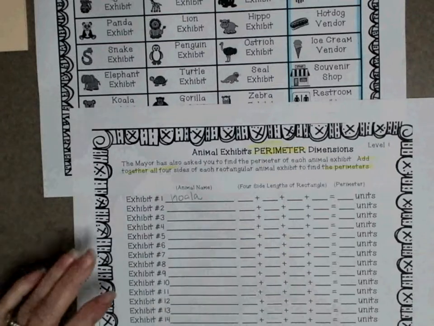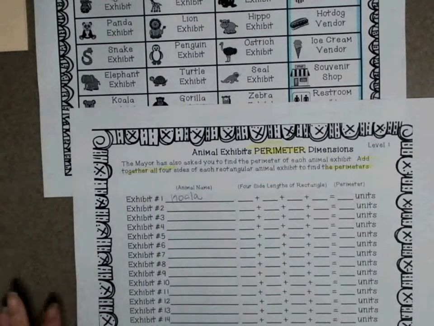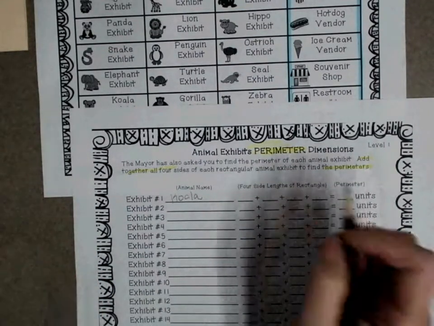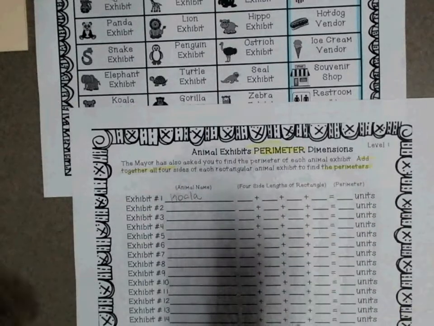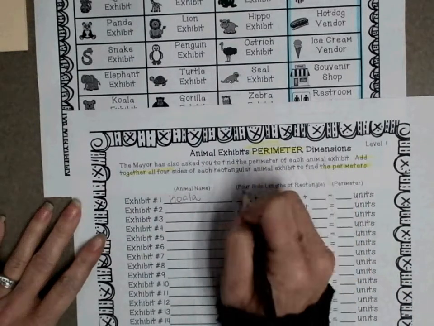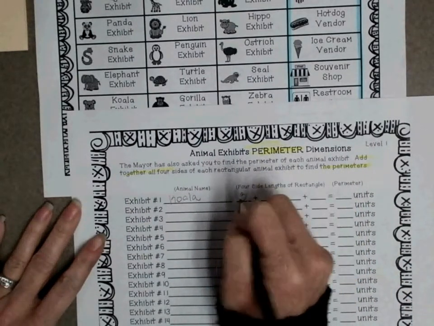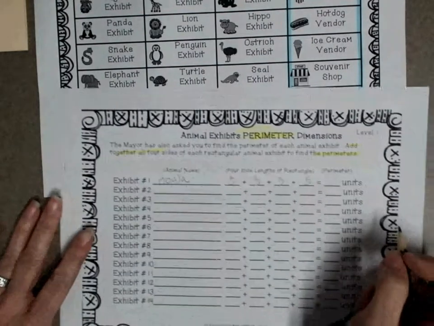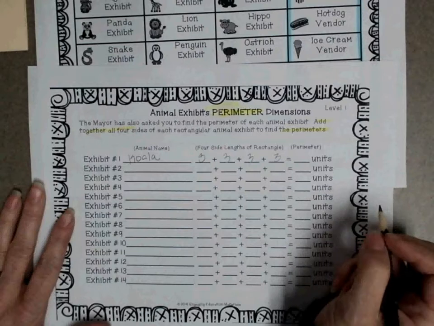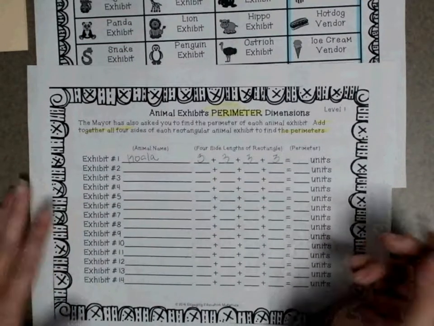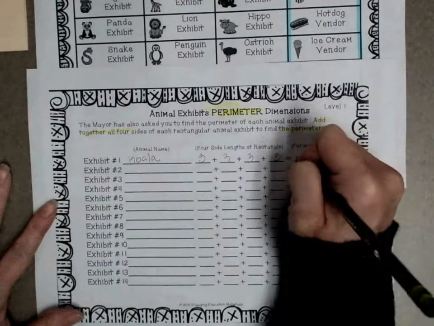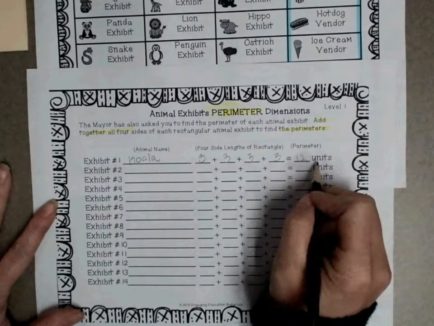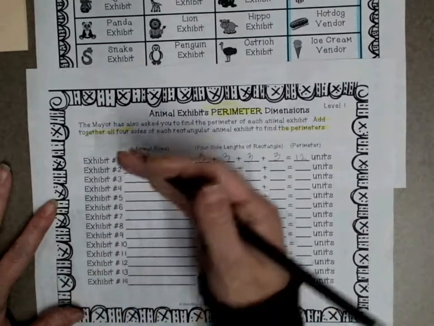So our koala was a 3 by 3 square units, so each side was 3. So 3 plus 3, 6, 3 plus 3, 6. Put them together, 12, and you get 12 units. So you see the difference.